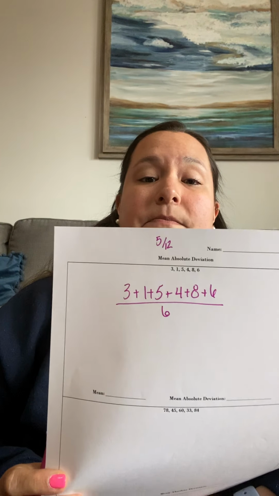So the first thing you have to do is find the mean. You add up all the numbers and divide by how many there are. In this case, I'm going to do 3 plus 1 plus 5 plus 4 plus 8 plus 6. That's 6 numbers, so I'm going to divide that answer by 6. All right, let's do that. 3 plus 1 plus 5 plus 4 plus 8 plus 6, and then I divide that by 6. I'm going to get that the mean is 4.5, so I write that in the first blank.